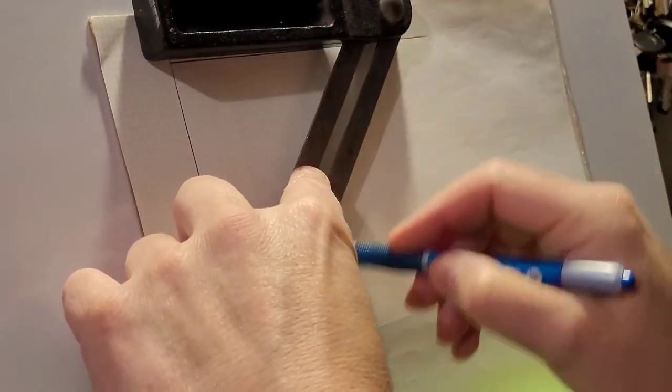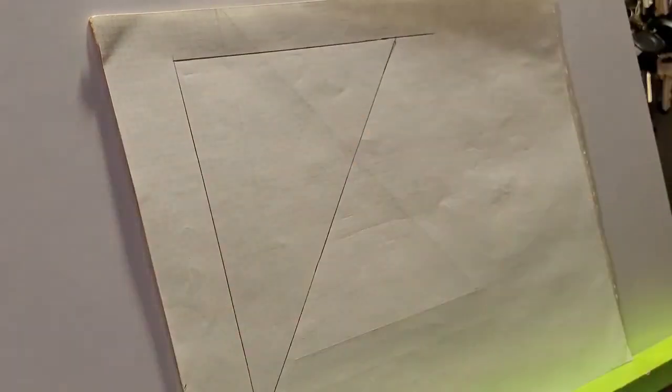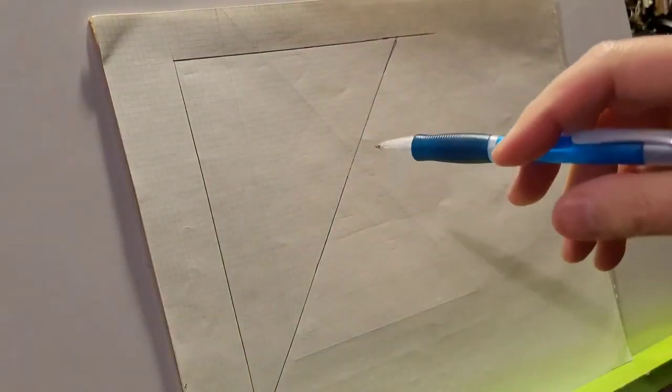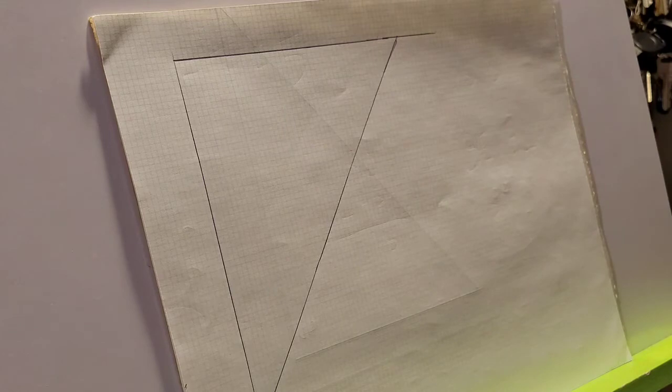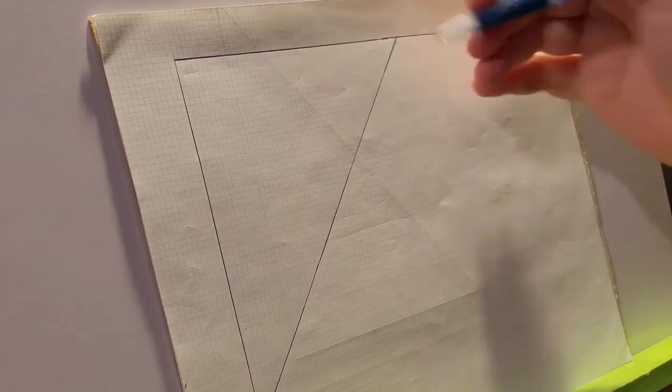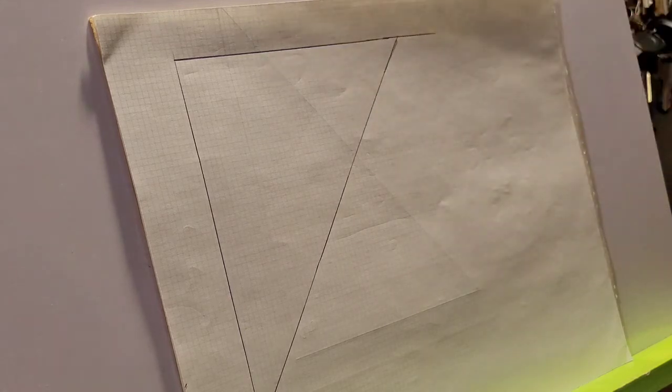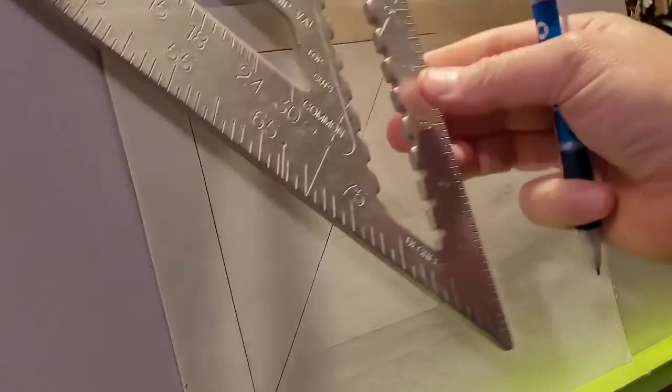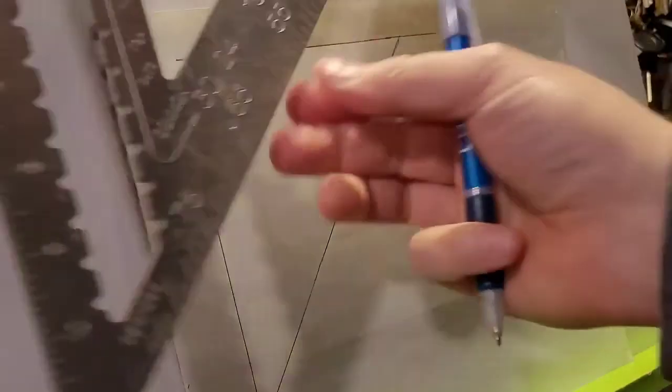So here, that's what a 52/38 spring angle looks like. Now, if you want to see what that looks like in comparison to a 45/45, this is what the comparison would be.